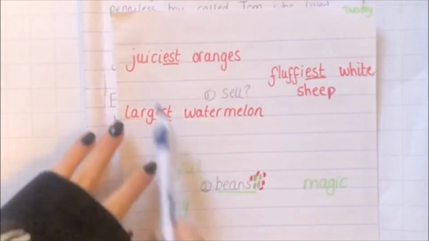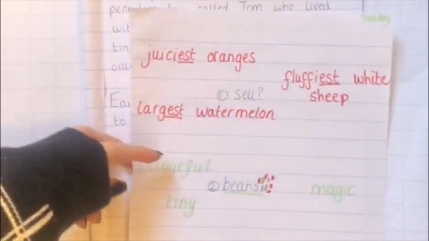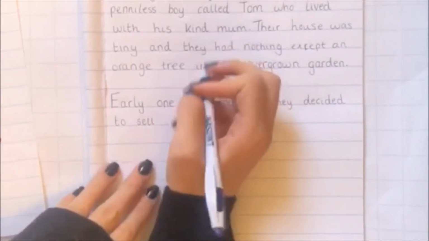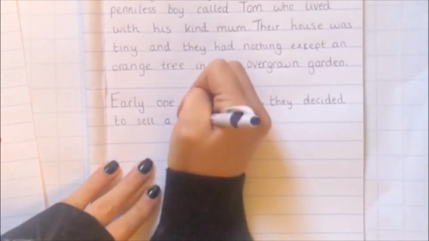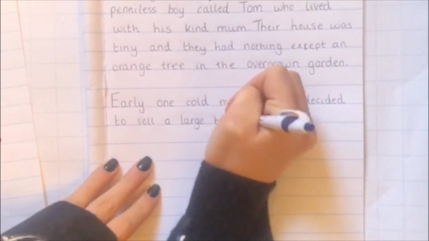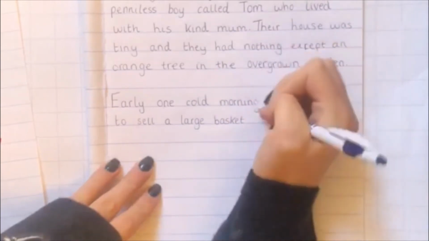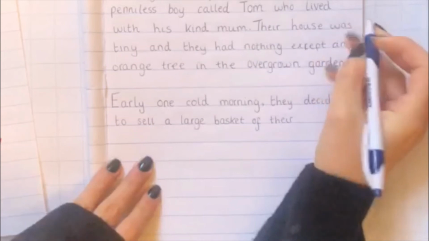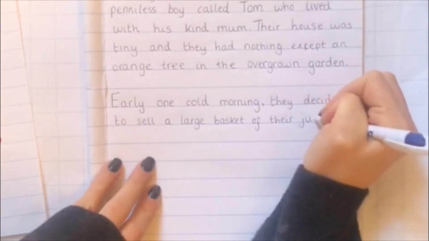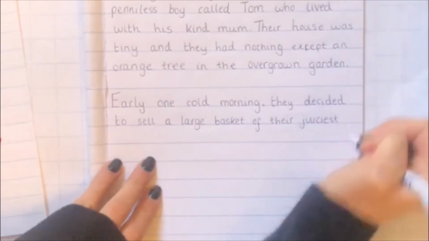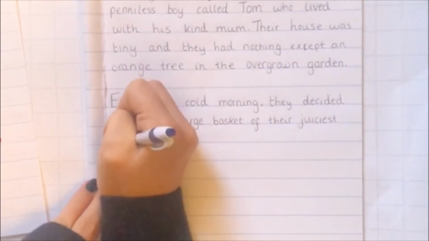So I'm going to say they sold the juiciest oranges, but I want more detail. So they decided to sell maybe a basketful, a large basket of their juiciest, got my suffix here, est, juiciest oranges.